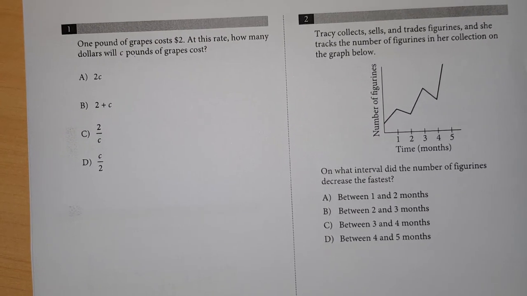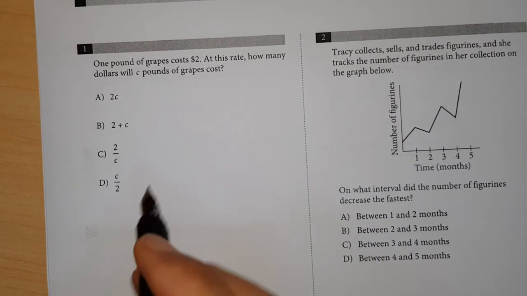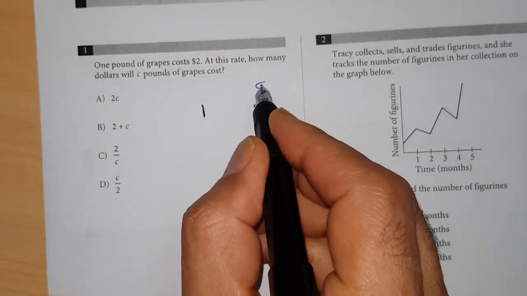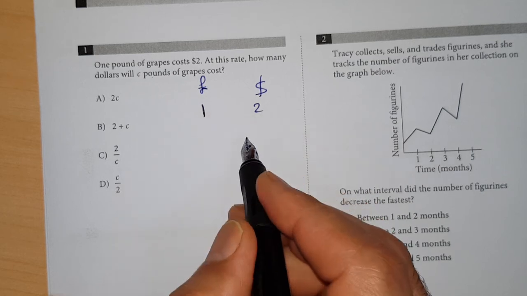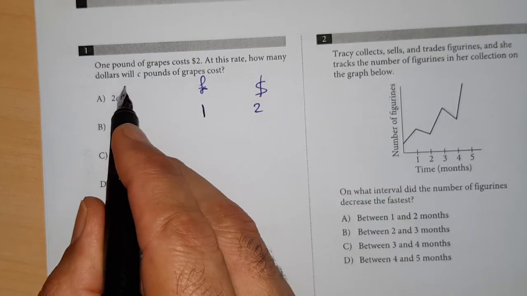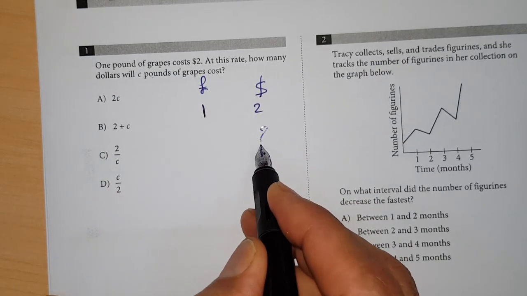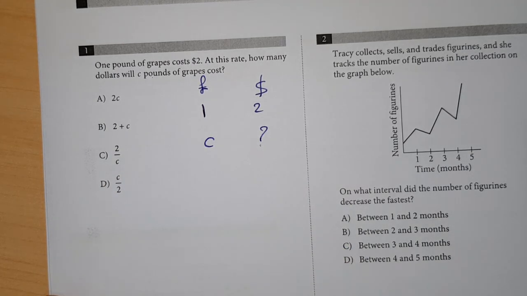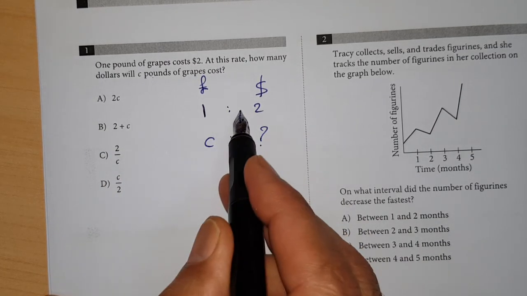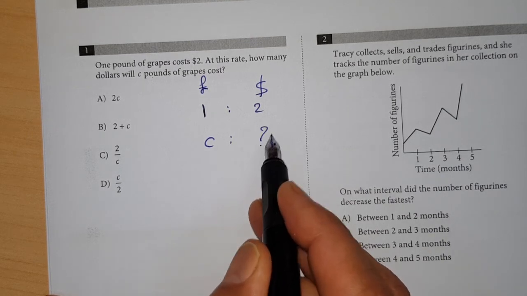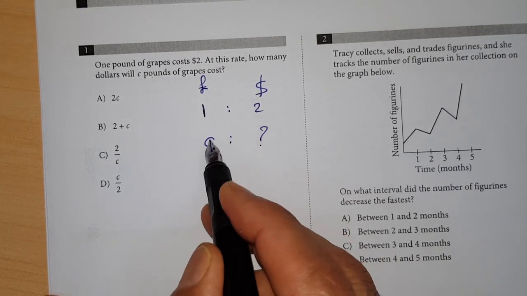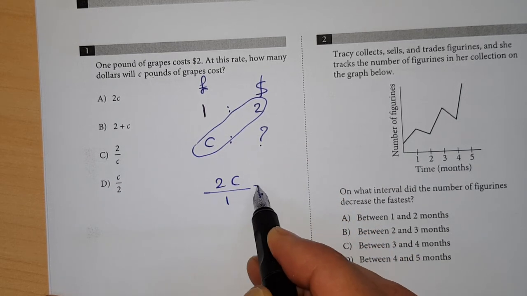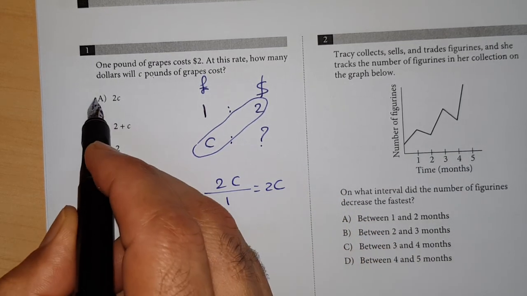1 pound of grapes costs $2. So 1 pound here costs $2. Just write dollars here and pounds here. At this rate, how many dollars for C pounds? As a proportion, 1 to 2 is the same as C to the unknown. This unknown is 2C divided by 1. Multiply: 2 times C is 2C divided by 1, which is 2C. Number A.